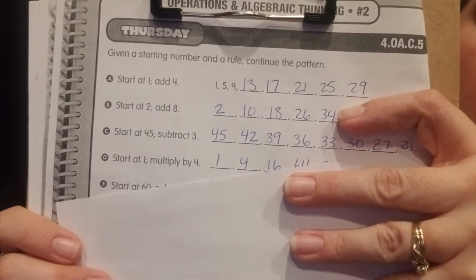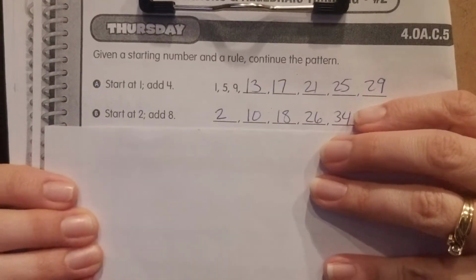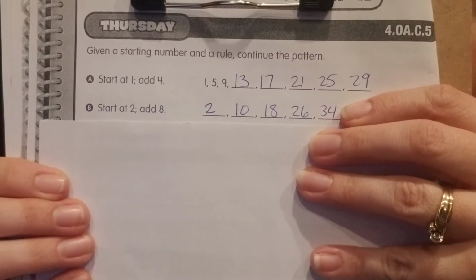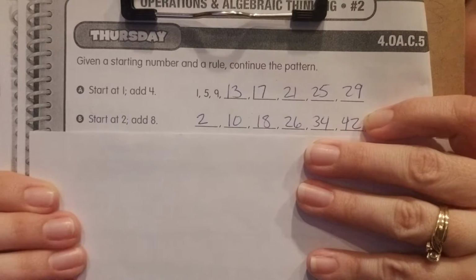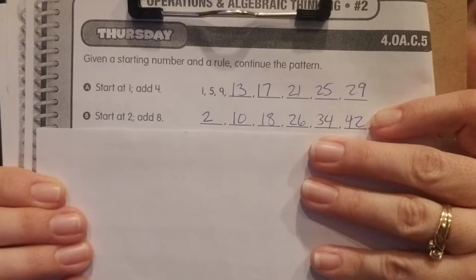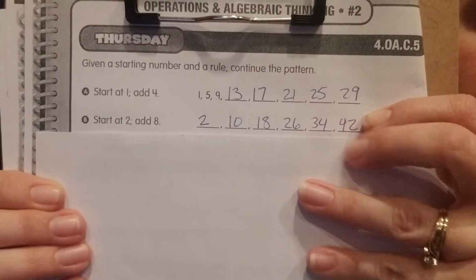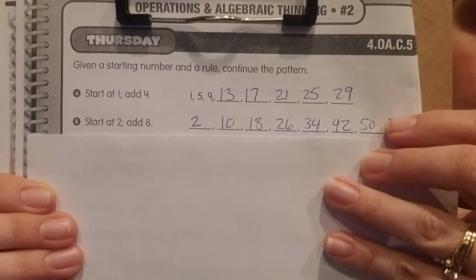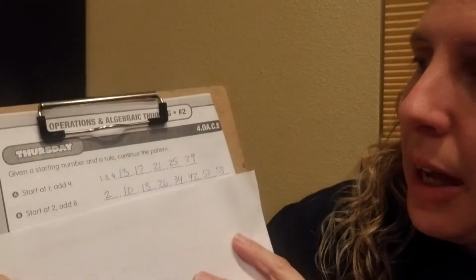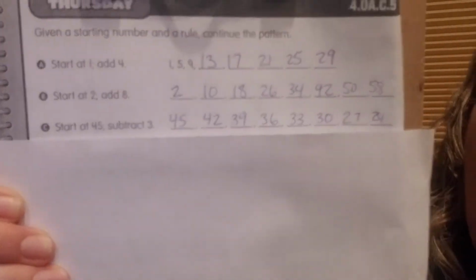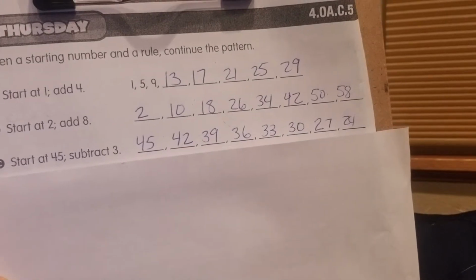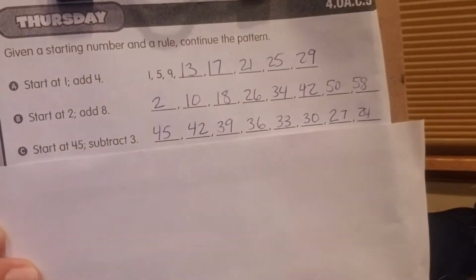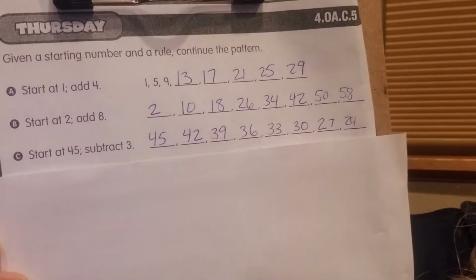Okay, how many does 4 need to get to 10? Oops. 6, so 6 will get it to 40, and there'll be 2 left, 42. And 2 plus 8 is 10, so the next 10 up is 50. 0 plus 8 is 58. Okay, this time we just subtracted, so look at these, going from 45, 45, 42, 39, 36, 33, 30, 27, 24. We just went down.